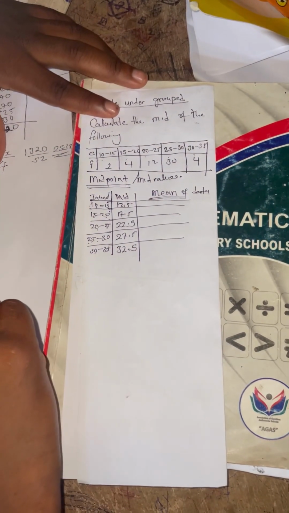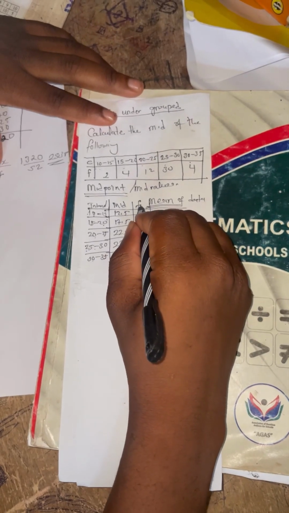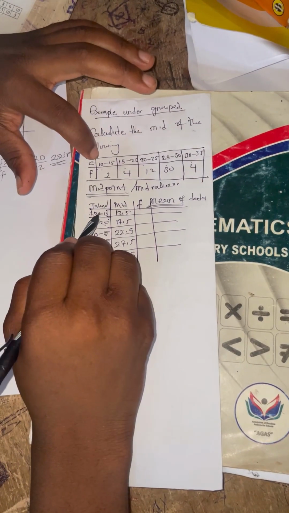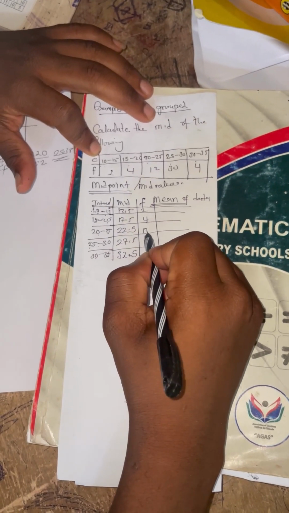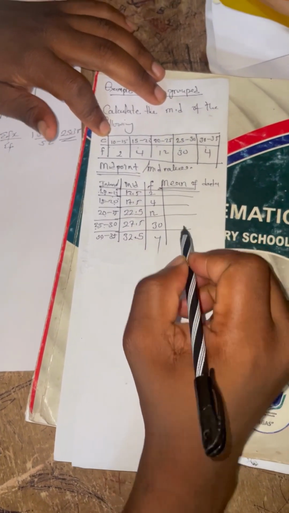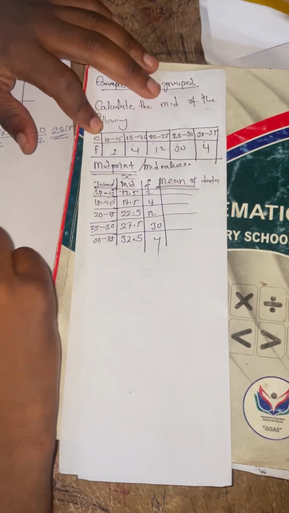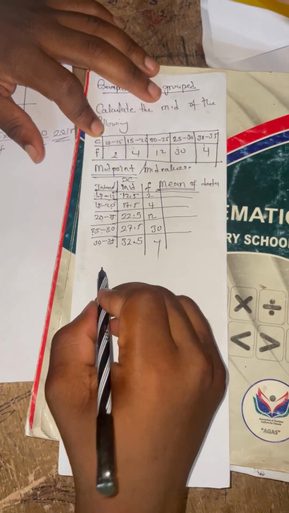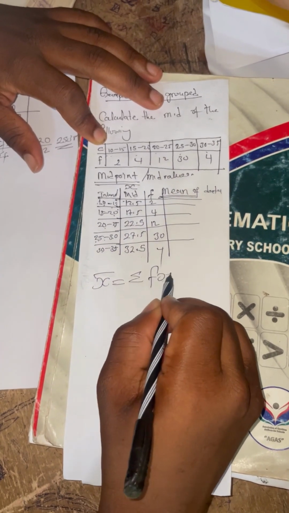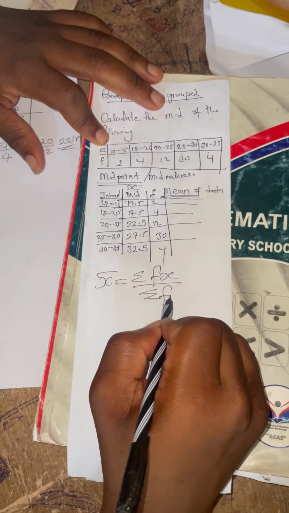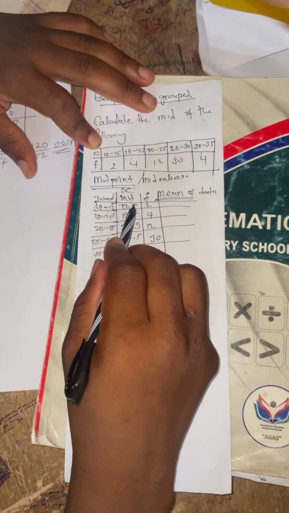Now, after that, we have to list the frequencies of each. 10 and 15, the frequency is 2, 4, as they like 12, 30, and 4. Then we multiply this midpoint. This midpoint will now be x, f and x, because the formula for mean is sigma fx all over sigma f. So sigma fx, that's what we are going to find. So we are going to multiply f and x.